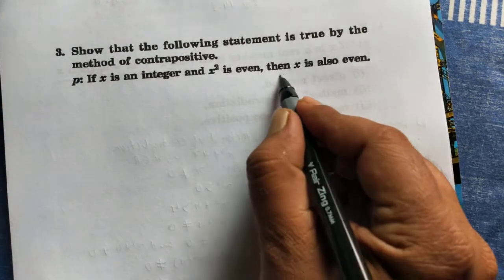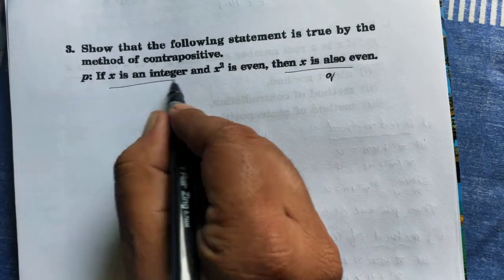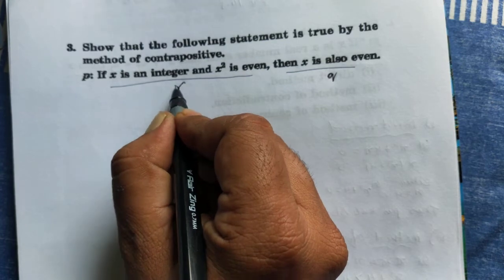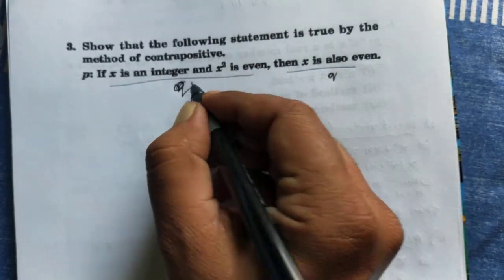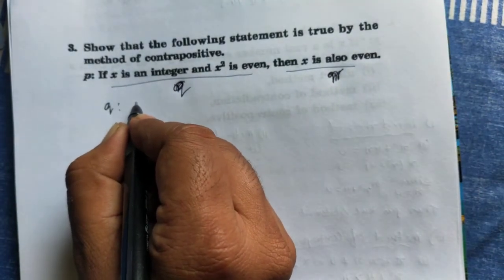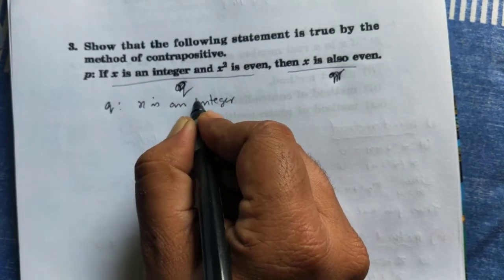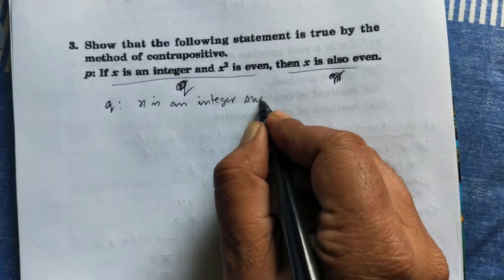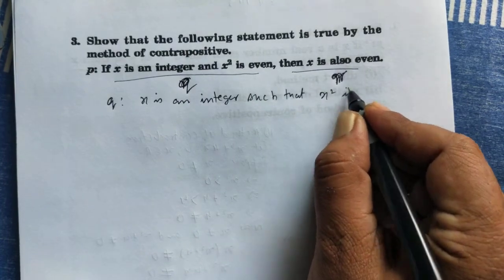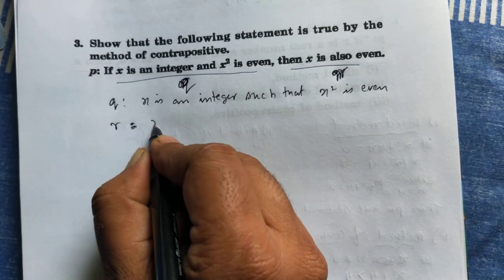This statement we'll just call Q, and this statement we'll just call R. So Q means x is an integer such that x square is even, and R, the second statement, is x is even.